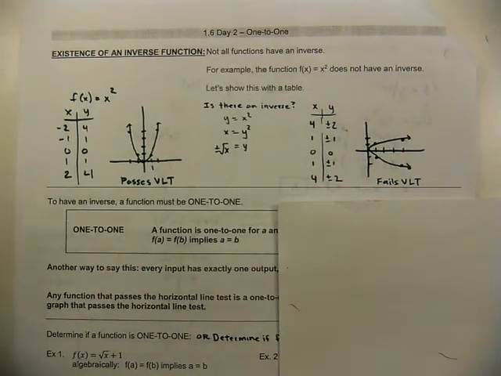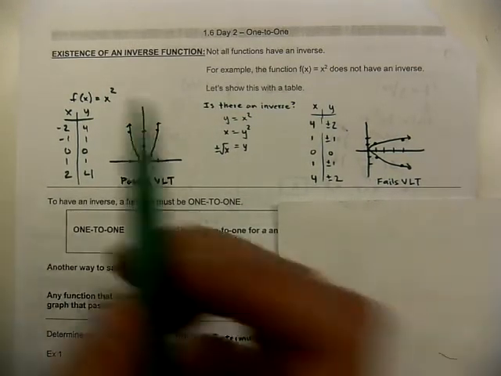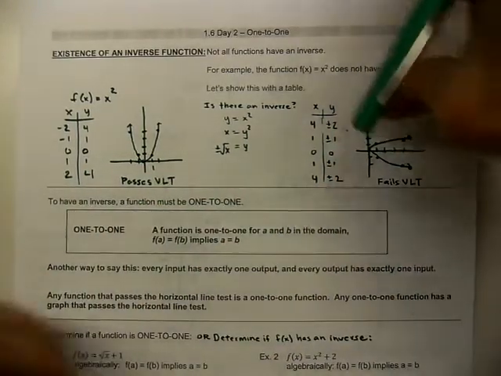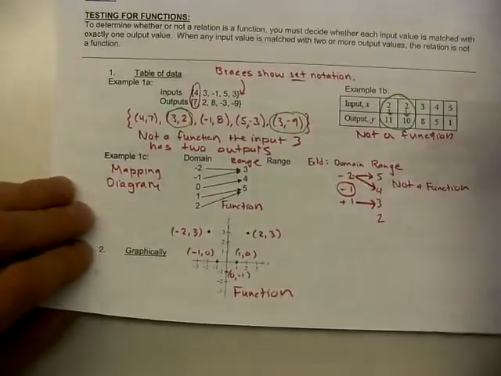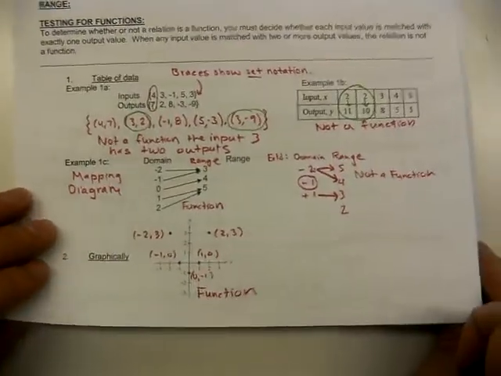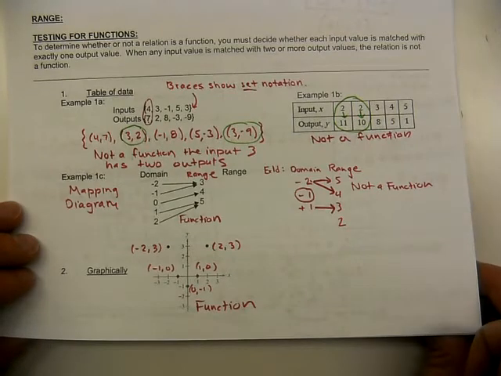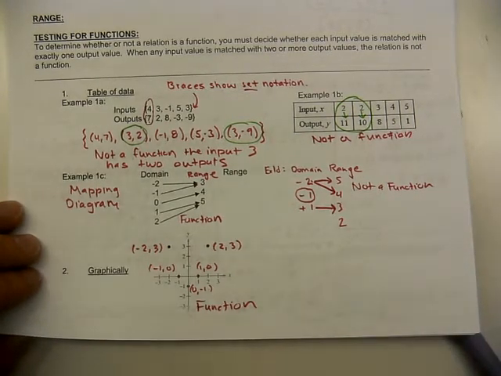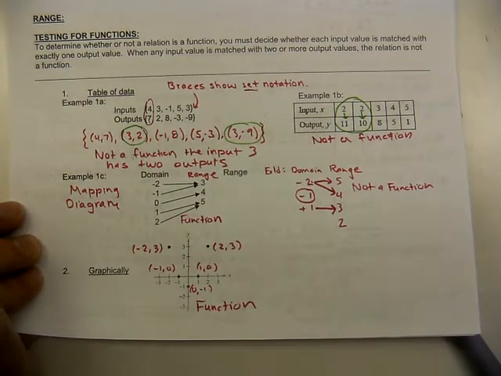So before we get to the algebra nature of this, let's look at some tables. And to do that, I'm actually borrowing the tables that we saw on the very first page of our notes. We're going all the way back to day number 1. And on this page here, we were introducing a function and how to determine if we are actually seeing this pattern of each input has exactly one output. Well, if we're looking at this now from the perspective of an inverse, does an inverse exist? We're going in reverse order.